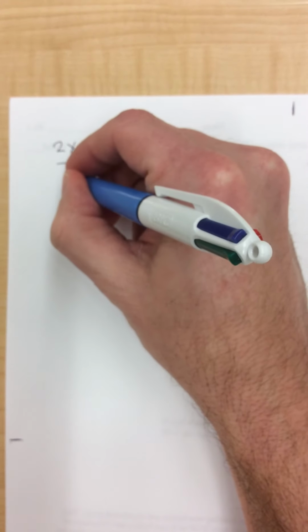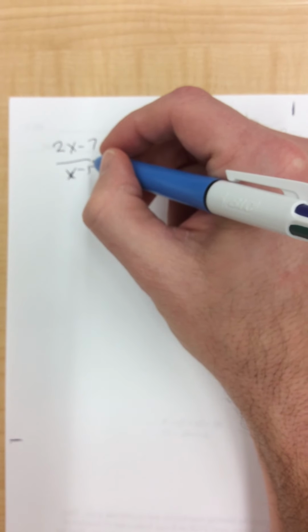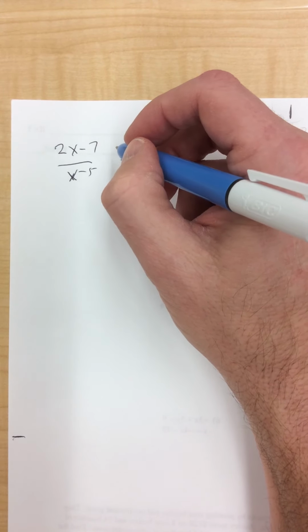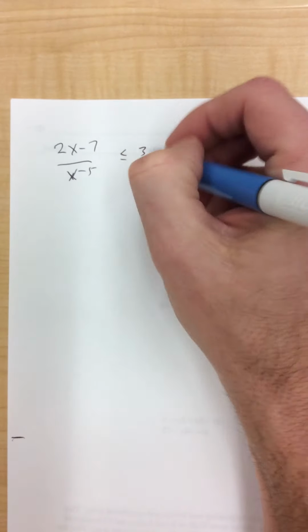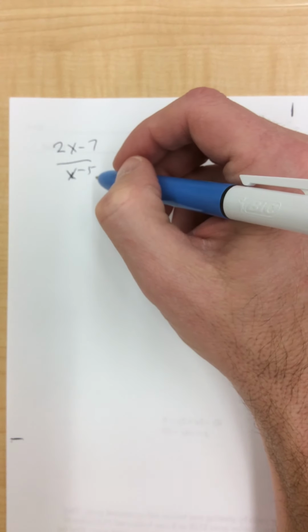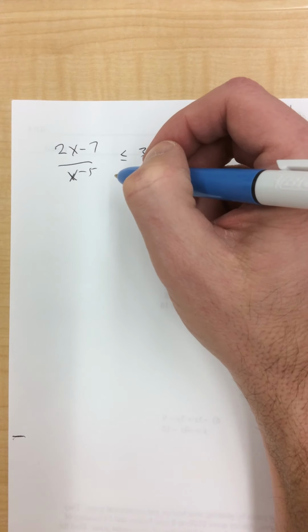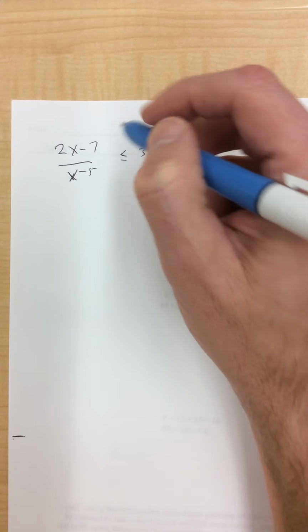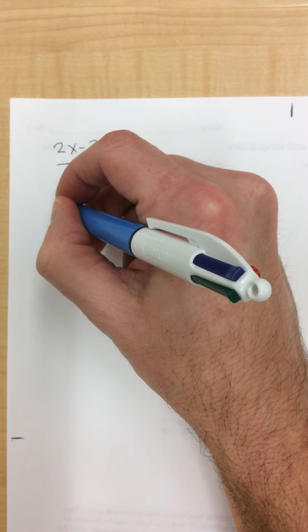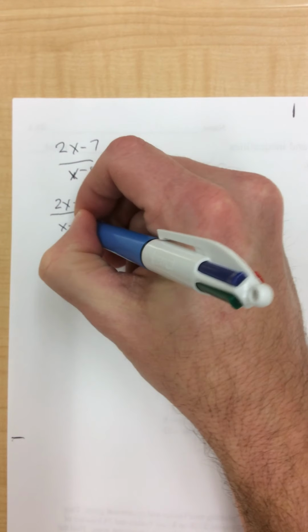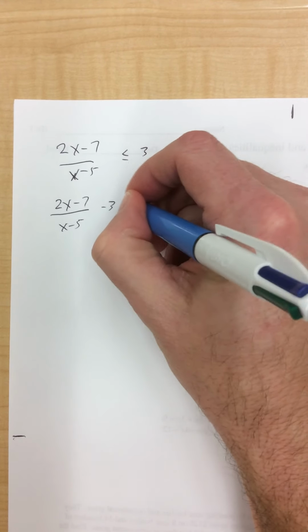Now, just like before, we had the product of two factors. Now what we're going to do is we're just going to do the quotient of two factors. So we want to try to make this whole situation here into one fraction, just with one numerator, one denominator, and make sure that it's less than or equal to 0 so we can set up our sign chart. So we're going to swing the 3 over onto the other side. So we're going to have (2x - 7)/(x - 5) - 3 less than or equal to 0.